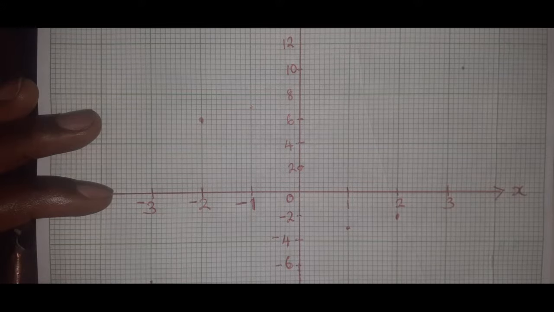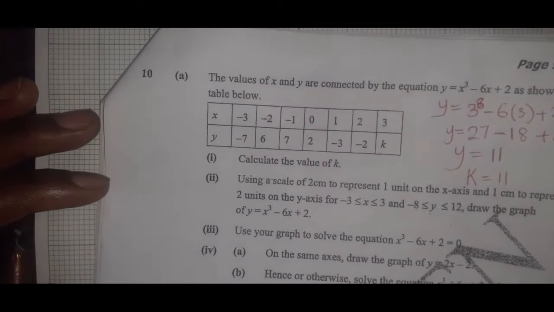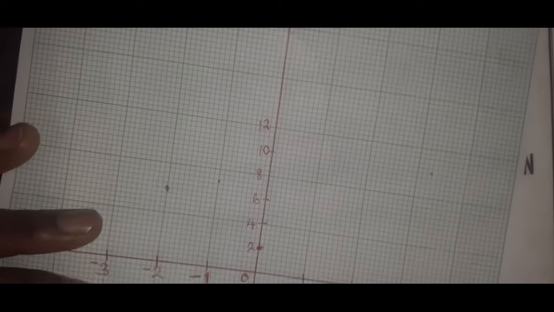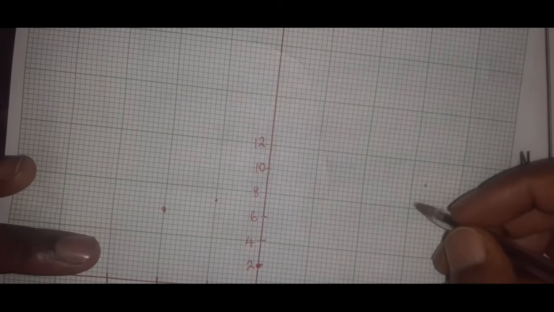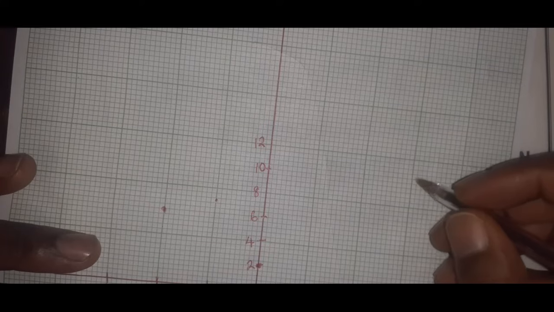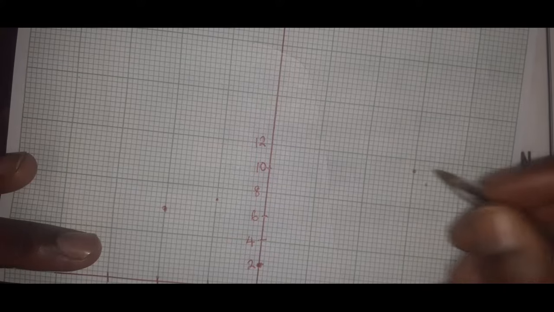Then the last one is what? 3, k, and our k is 11. So 3, k. So 1, 2, 3, 4, 5. Then 11 is here.